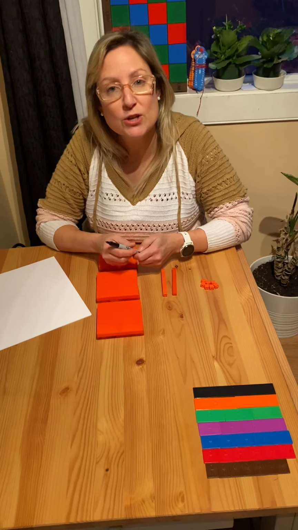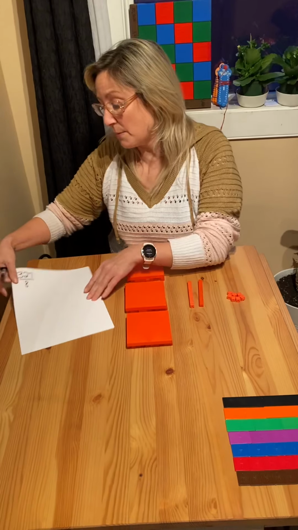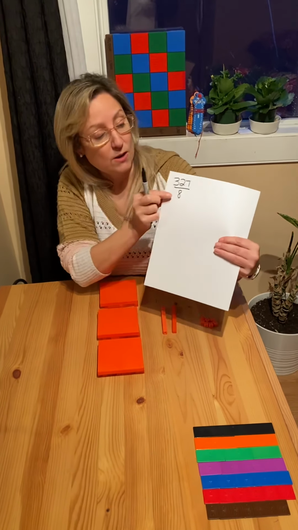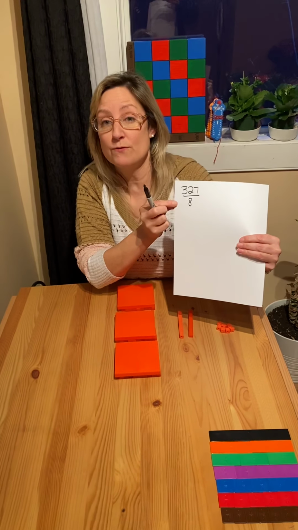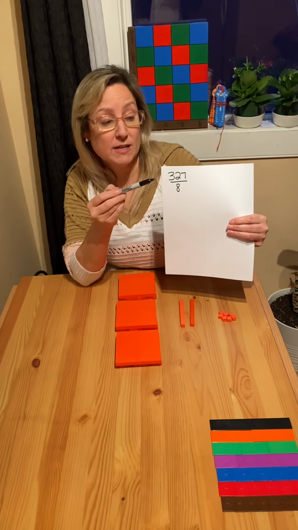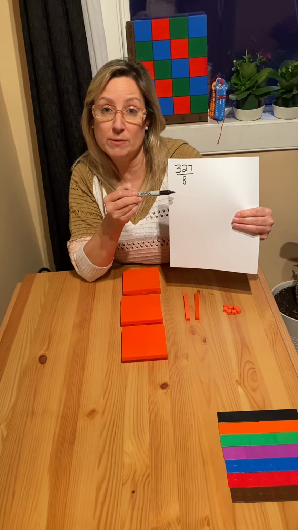Today we're going to build on your knowledge of division of 3-digit numbers by 1-digit numbers. The number that we are going to work with today is 327 over 8, or divided by 8. This is written in fraction form. This is an improper fraction, because the numerator, the top number, is larger than the bottom number, the denominator.